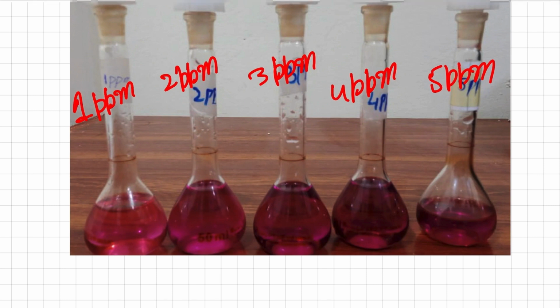So by tuning our sample, we can use the visible spectrophotometer even for colorless solutions. So this was all about today's lecture.